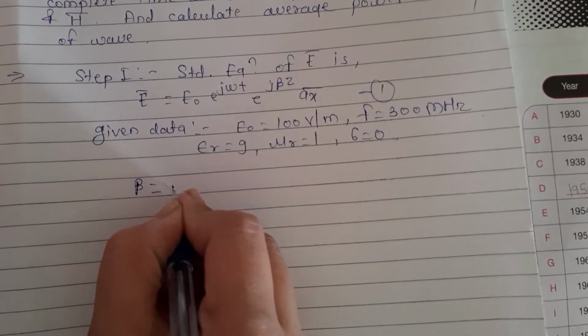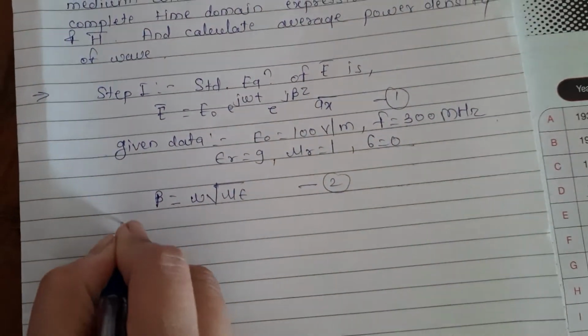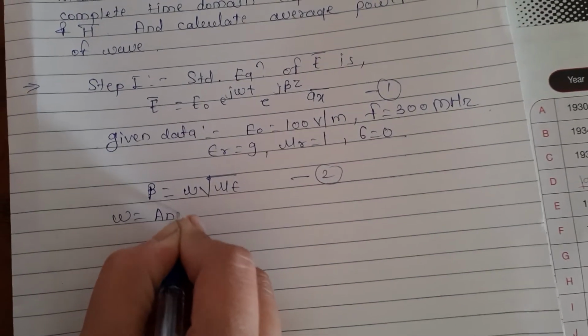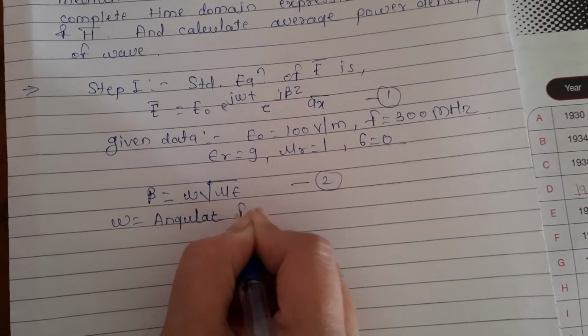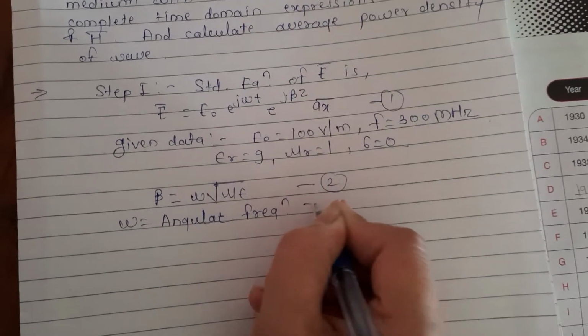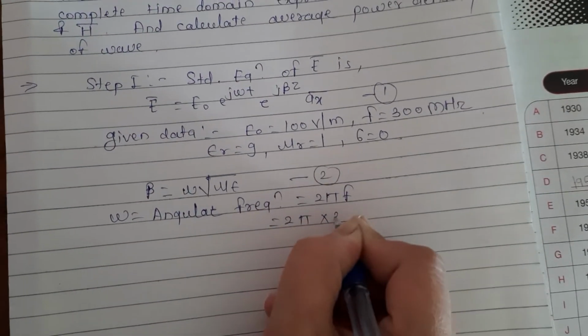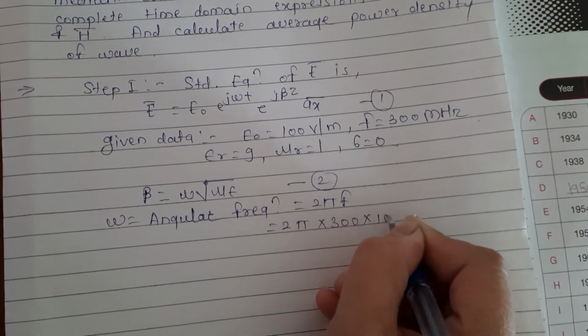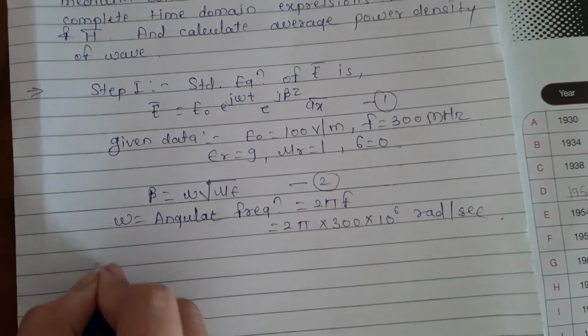Beta is equal to omega into square root of mu epsilon. This is equation 2. Now what is omega? It is angular frequency, that is 2 pi f. So it is 2 pi into 300 megahertz, that is 300 into 10 raised to 6 Hz. What is mu?